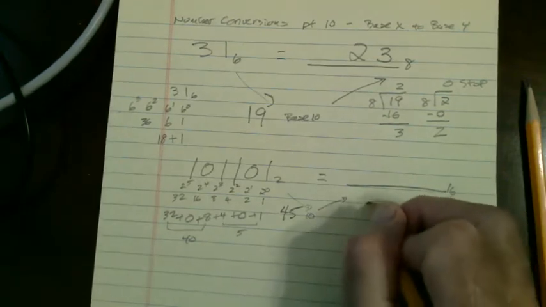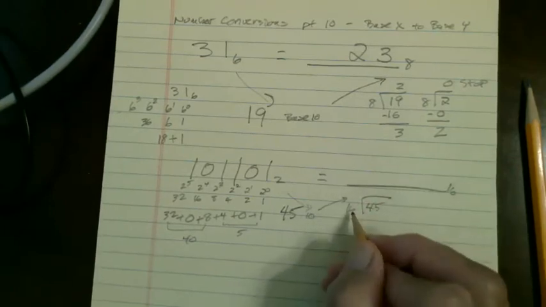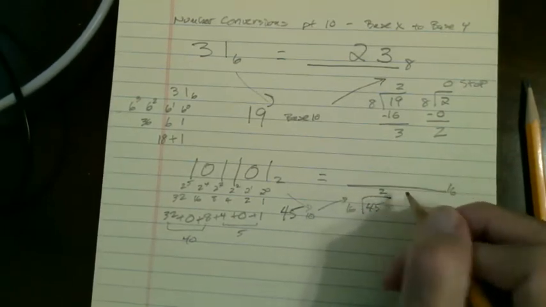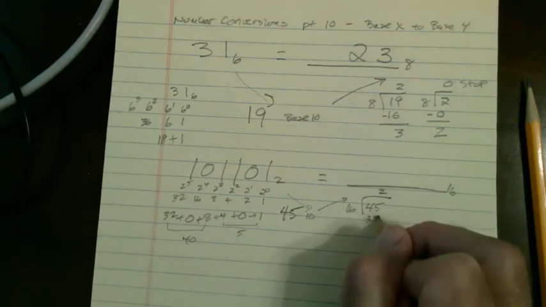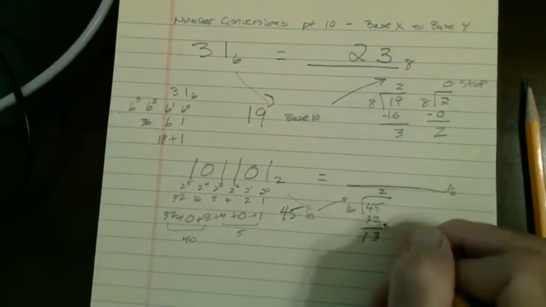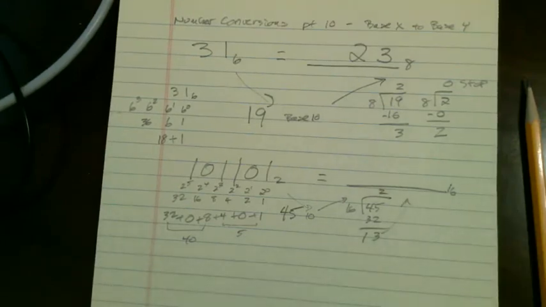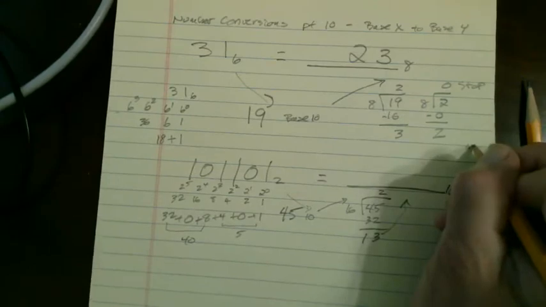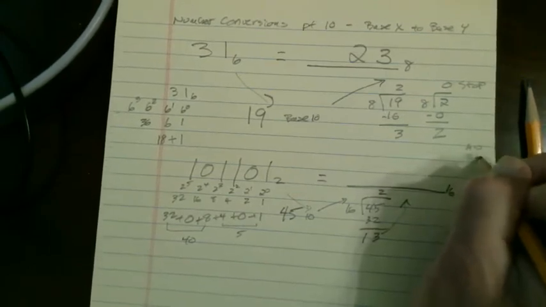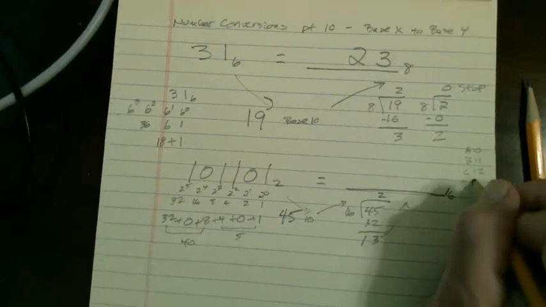And now I take 45, divide it by 16. That goes in 2 times. That's 32. My remainder is 13. So I have to convert 13 into a hex digit. A is 10, B is 11, C is 12, D is 13.